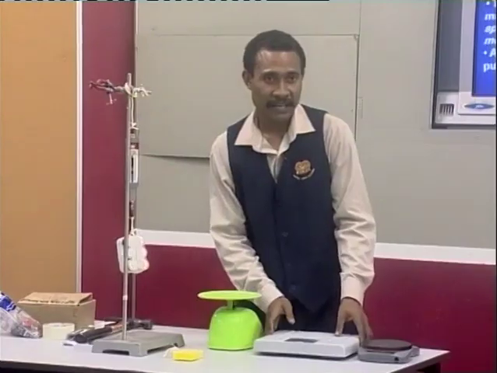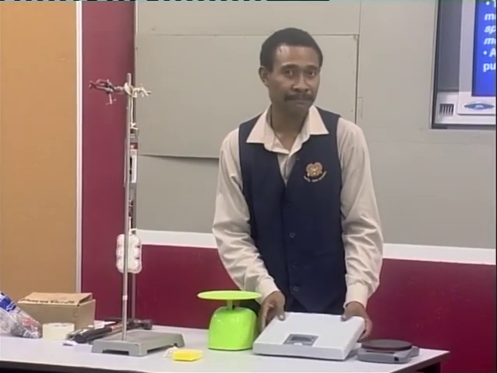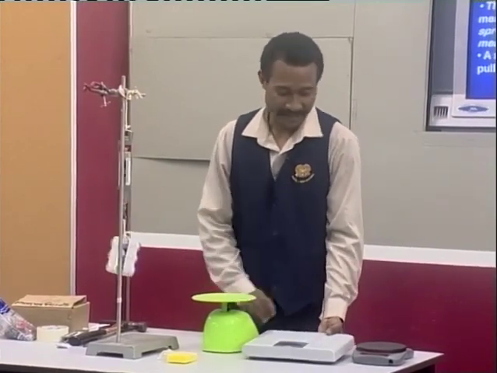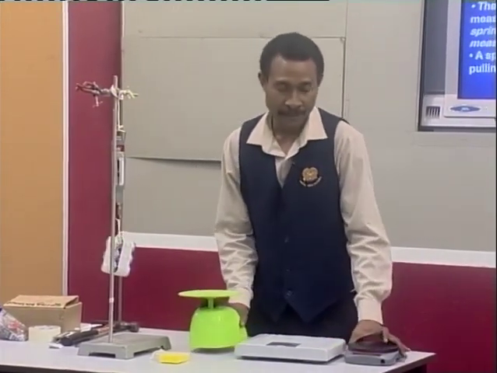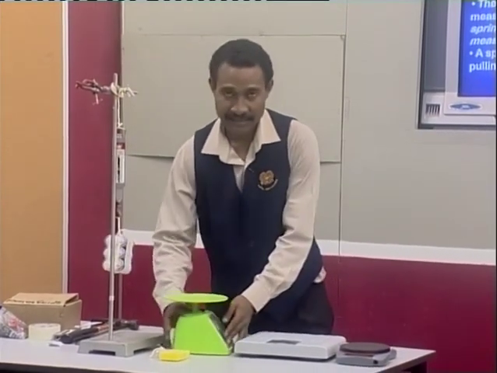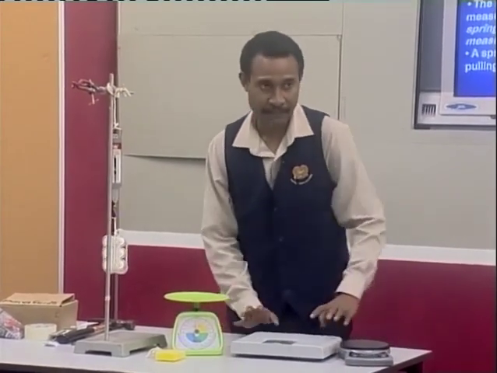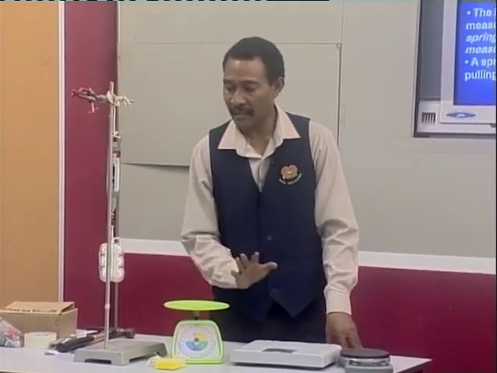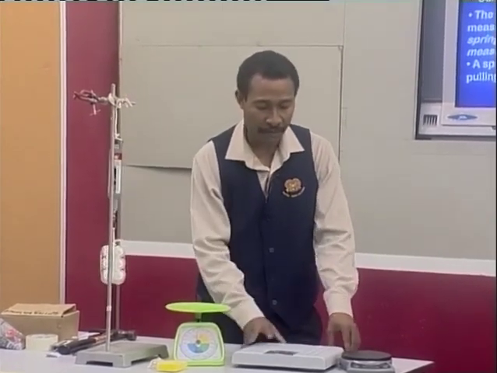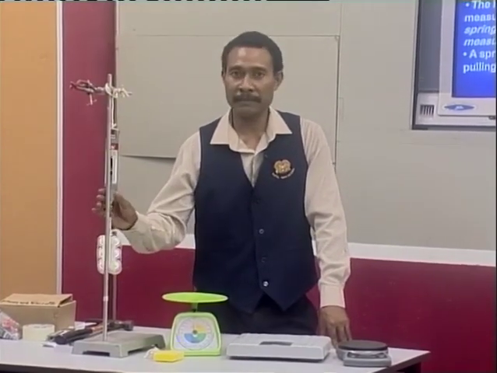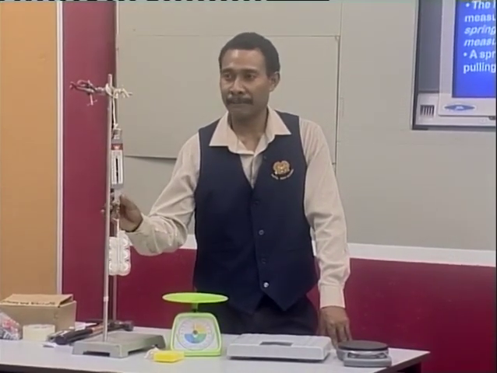We have a bathroom scale, where you can stand on it. These two are examples of kitchen scales, right? This is a kitchen scale, and this is a kitchen scale, and this is a bathroom scale. They can also be used to measure force, but for these three of them, it's different from the spring balance. In a spring balance, there's a pulling force.